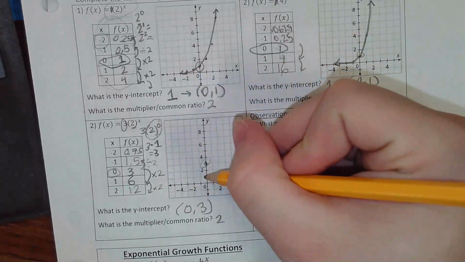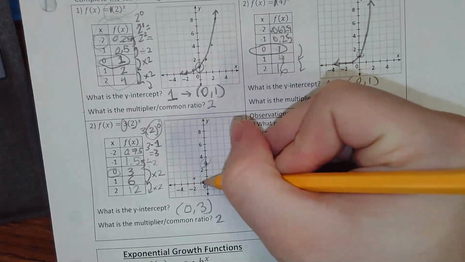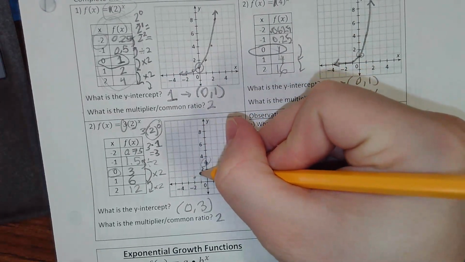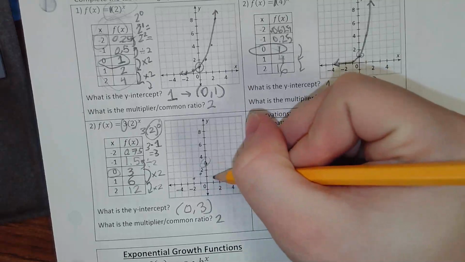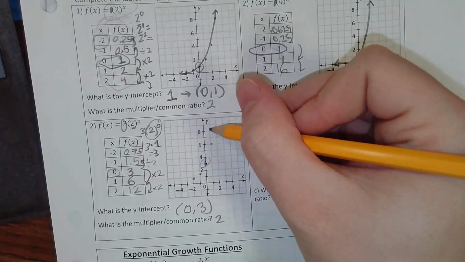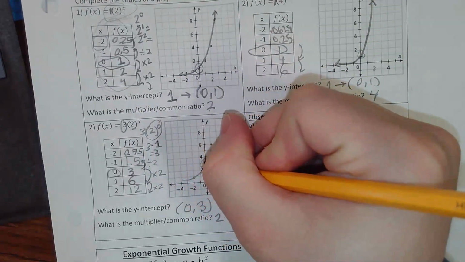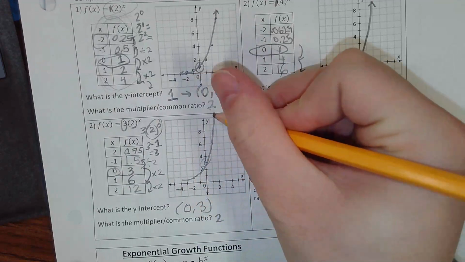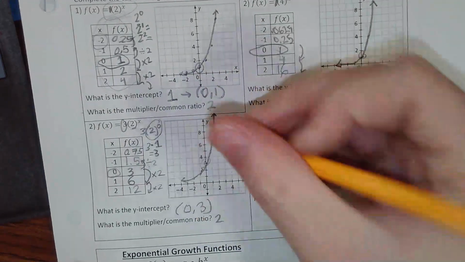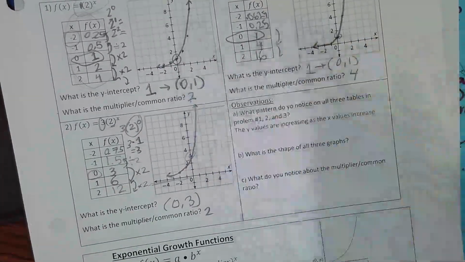So let's graph all these points. Negative 2, 0.75. Negative 1, 1.5. 3, 6, 12. That one doesn't appear to fit. But we know that the numbers are getting closer and closer to 0 here, and closer to infinity over here.